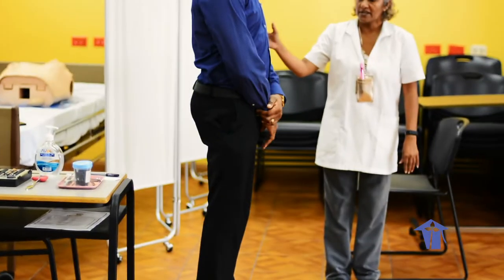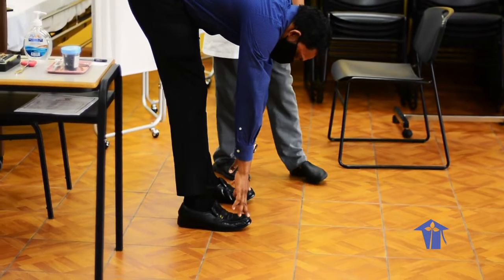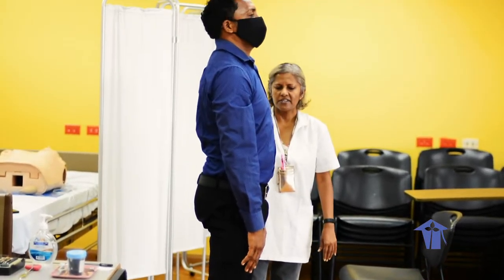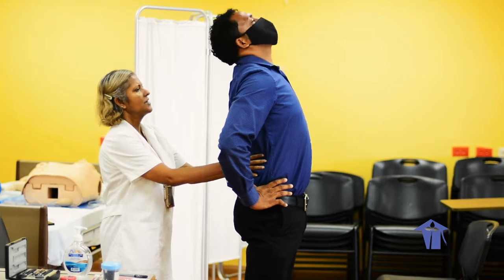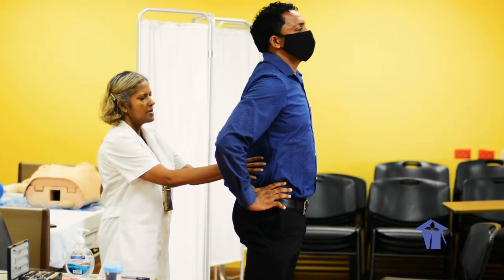So now I would like you to bend and touch your toes slowly. Flexion, you can come up. Okay, put your hand on your hip and bend slightly back. See if you can bend back. Alright, any discomfort? No. Alright, hyperextension.